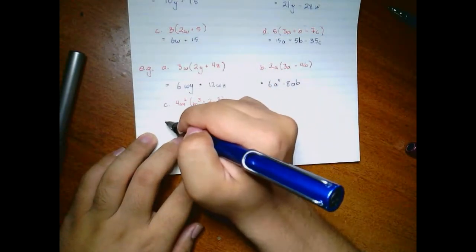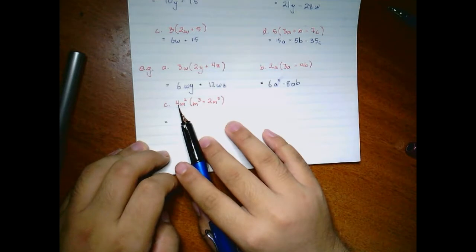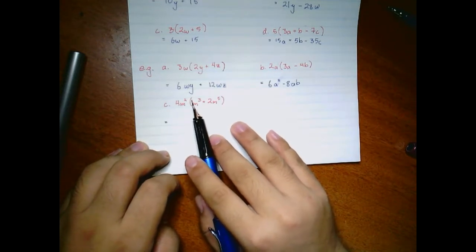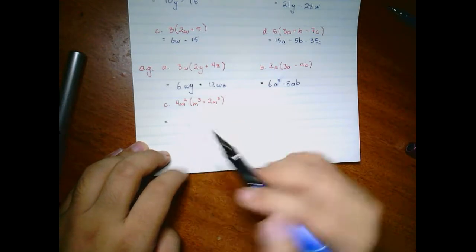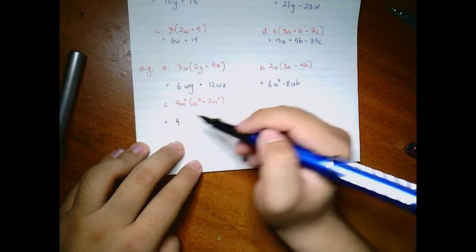So, well, this will become numbers first, 4 times, well, this has a 1 that we don't speak of, but there's a 1 there. So 4 times 1 is just 4.